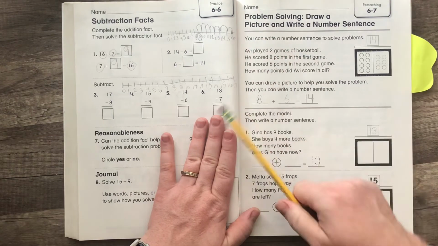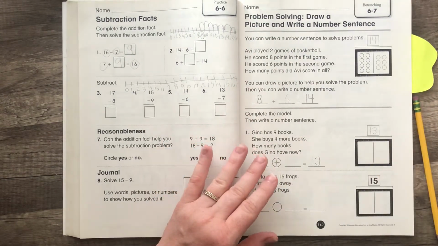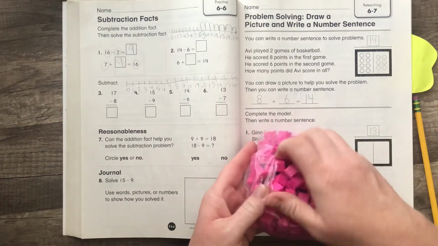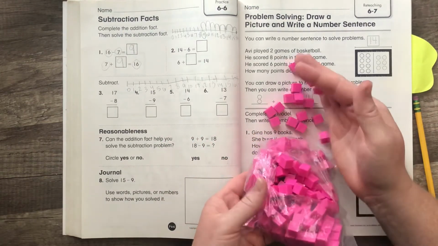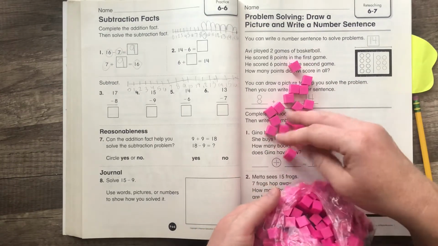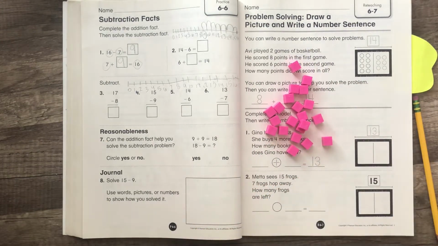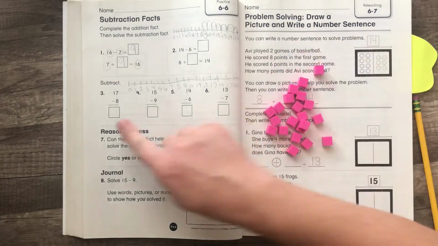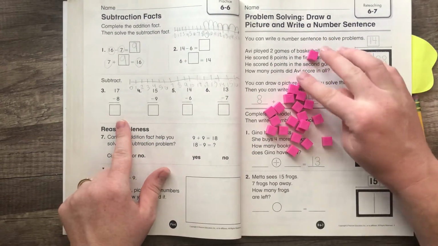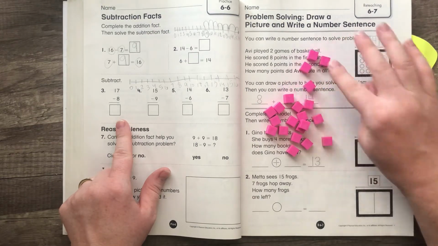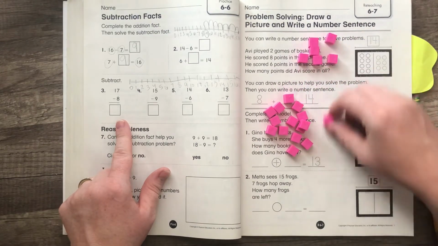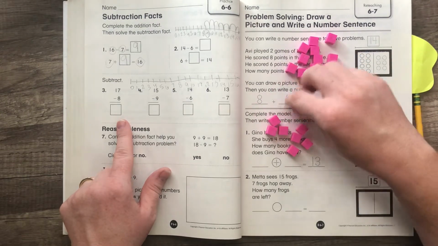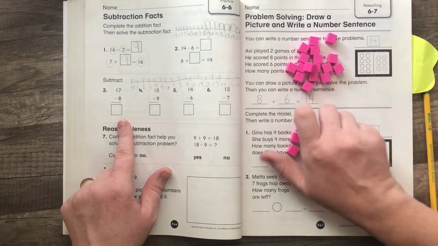That's okay. Or you can use your manipulatives. I can use blocks. Since I have so many blocks, I'm just going to use blocks today. But you can use coins, crayons, buttons, whatever you have. For number 3, I'm going to first count 17. 1, 2, 3, 4, 5, 6, 7, 8, 9, 10, 11, 12, 13, 14, 15, 16, 17.